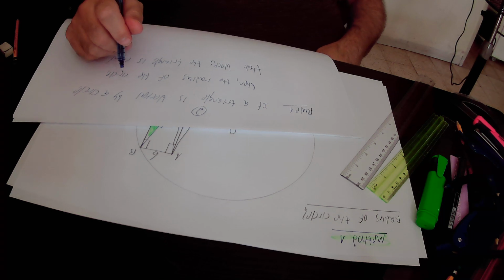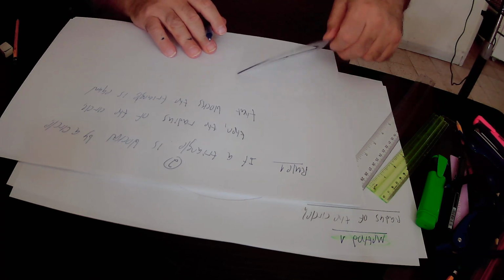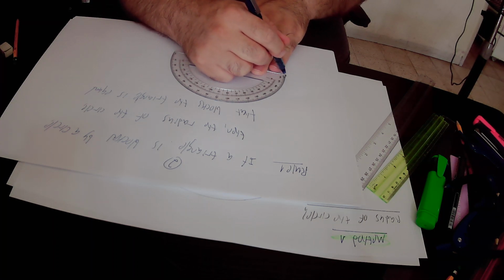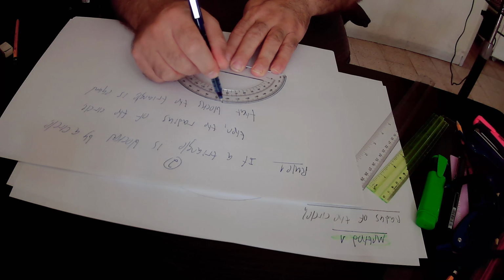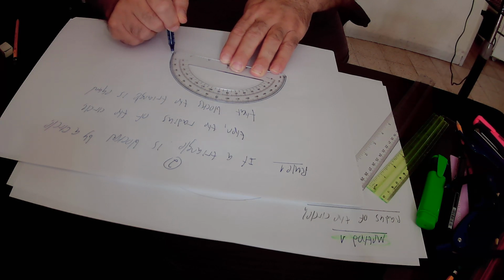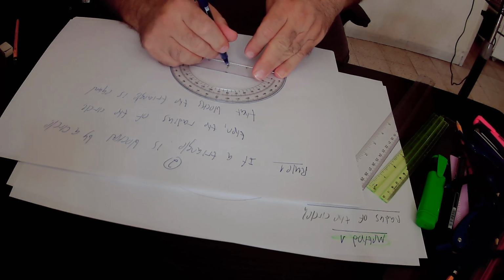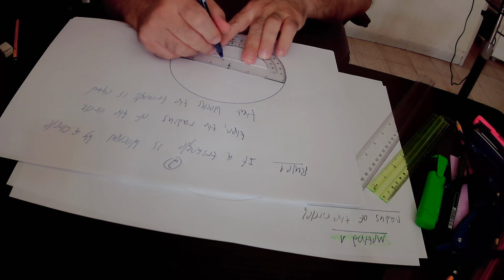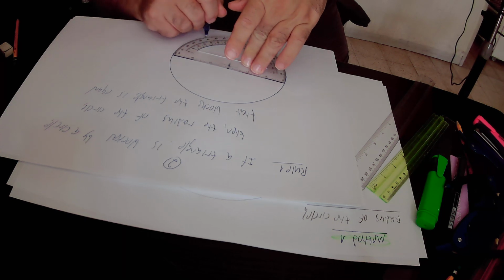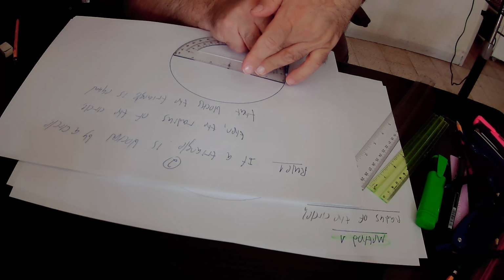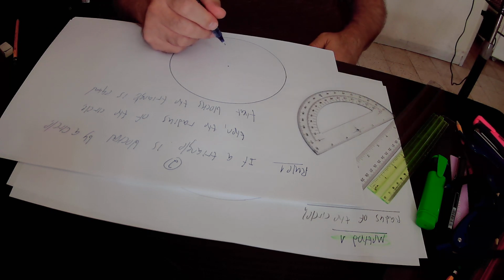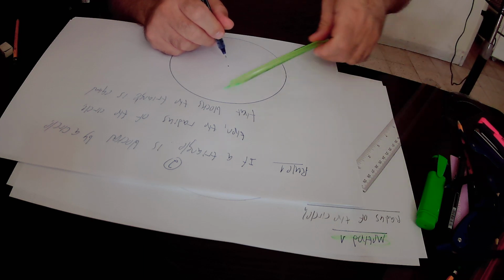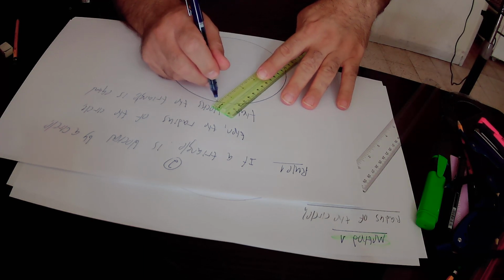So first of all I will draw the circle with the triangle that is blocked by it, and then we'll see the formula for the radius. We have this circle, in this circle we have the triangle ABC that is blocked inside the circle.